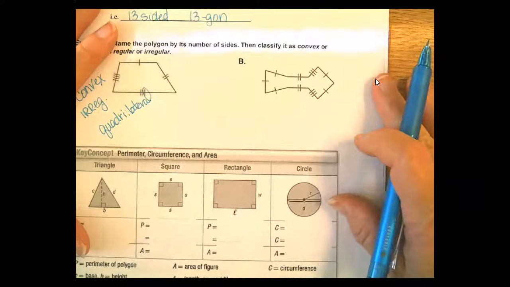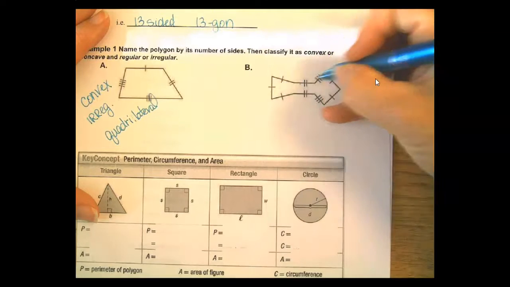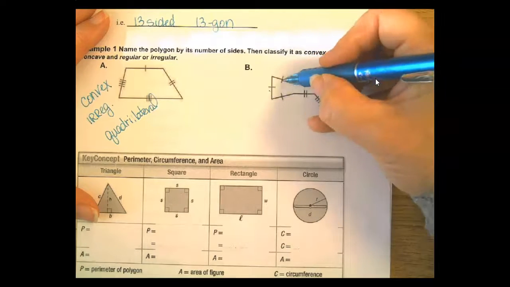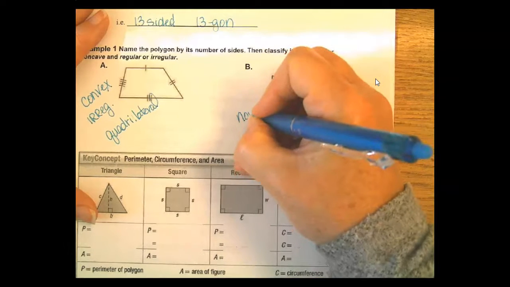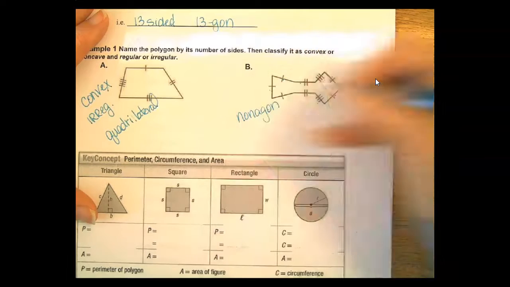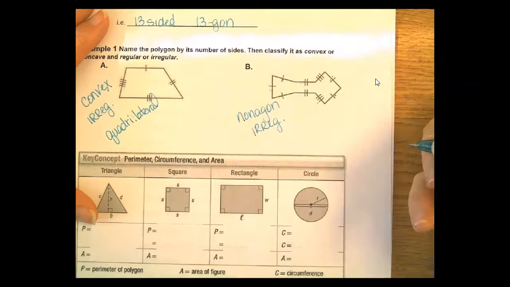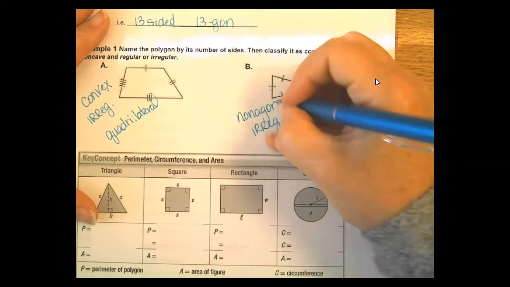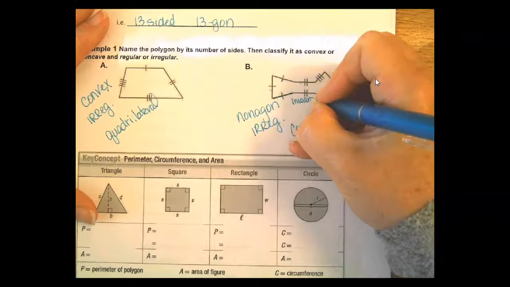It's kind of sad. Okay, so this one, how many sides? 1, 2, 3, 4, 5, 6, 7, 8, 9. So this is a nonagon. None of the sides are the same, so it's irregular. And it is concave because this goes inwards. Maybe that's what that word was on the other page. It goes inwards.